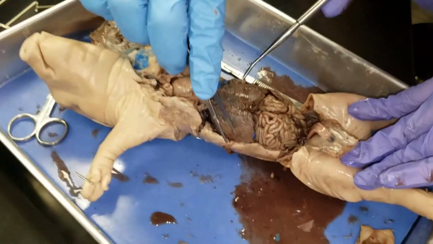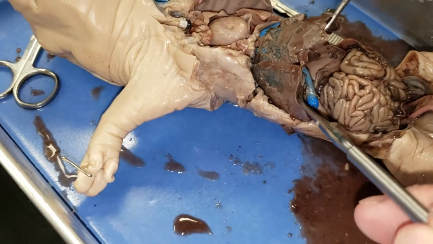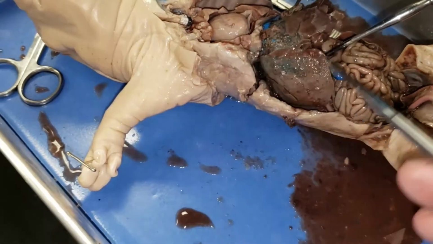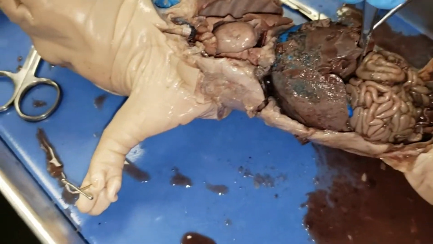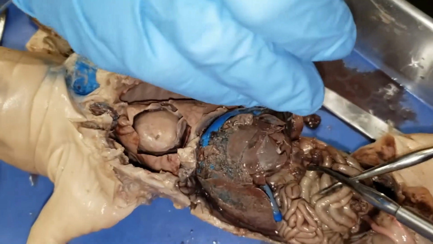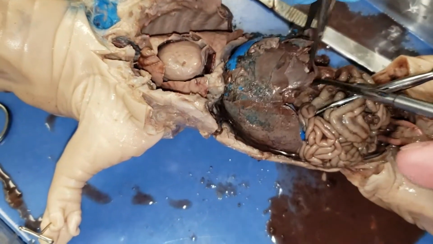Is this whole thing a liver? Yeah, that's his whole liver, isn't it? Yes. Wow. Yes. Wowzers. What is this? Stomach. That is the stomach. Yes, it is. Stomach. Pull that back and we should be able to see the spleen down in there. Pull that liver back.